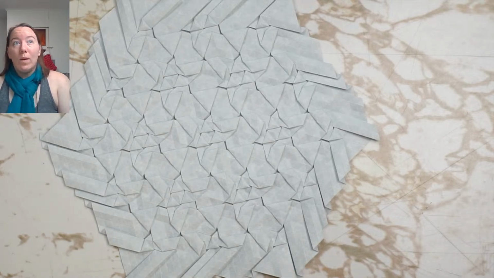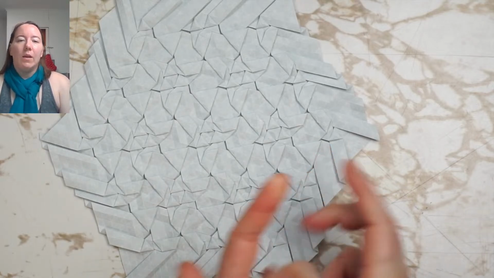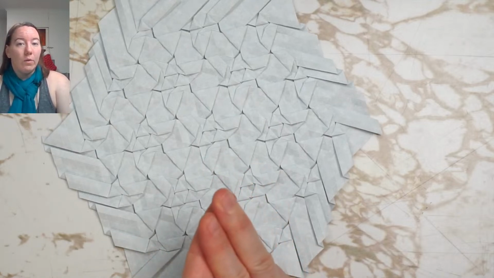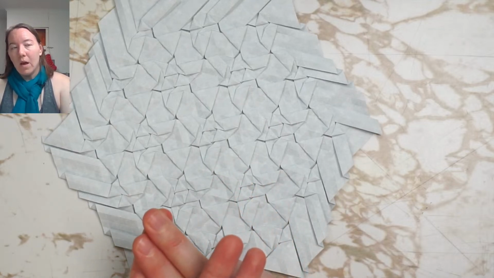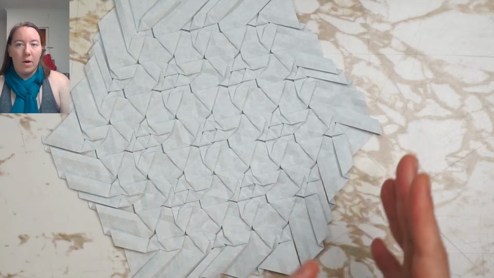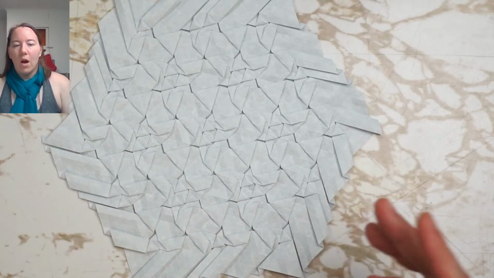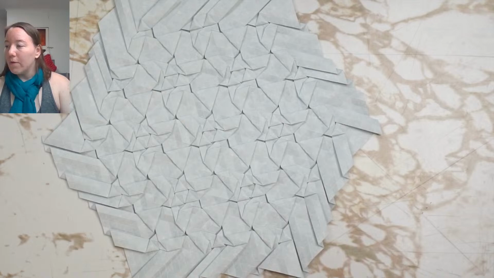So next week, I'm going to be talking about not just identifying the tiling, but also folding, using the tiling as a guide. And this is something that I've talked about a little bit in previous videos. But that's something to look forward to in the next video.